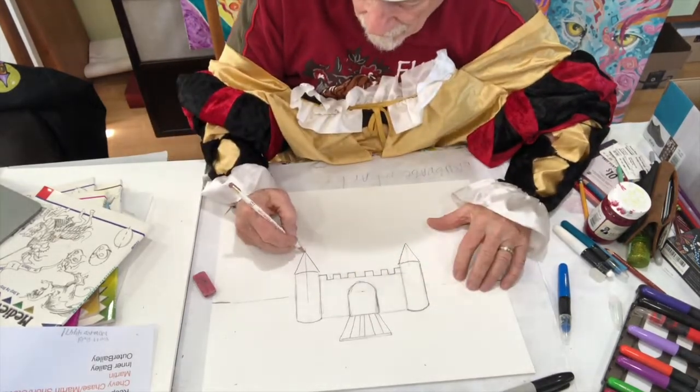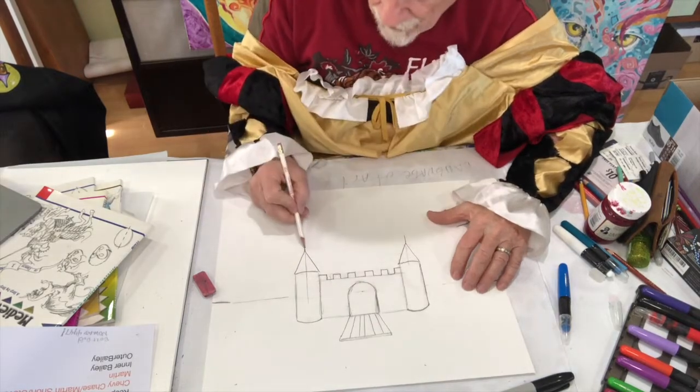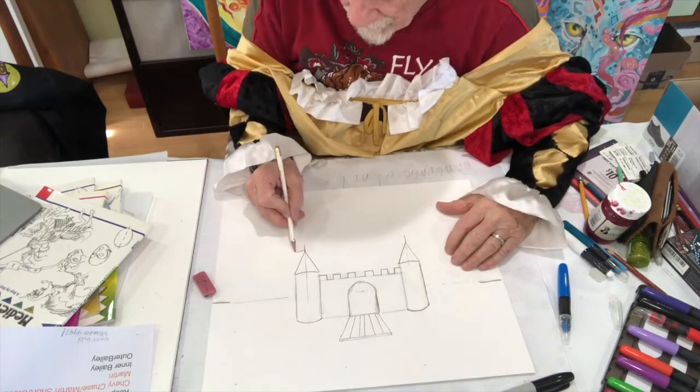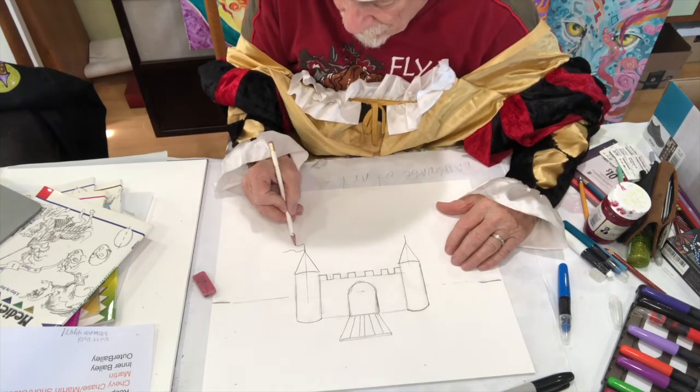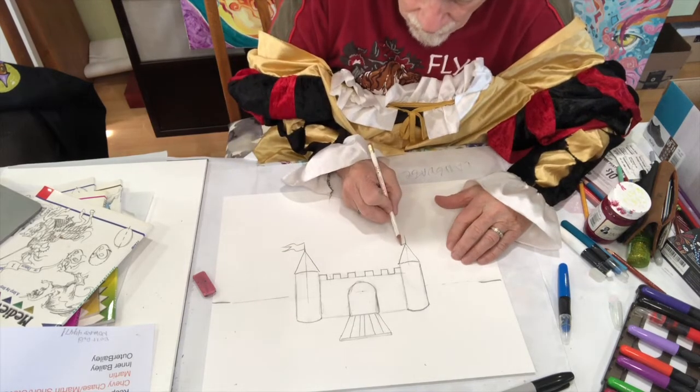And then maybe it's got a metal post sticking up, and then the wind's blowing this way, and here's the colors of the king and queen. They're on a flag that's flying out here like that, okay, on both sides.